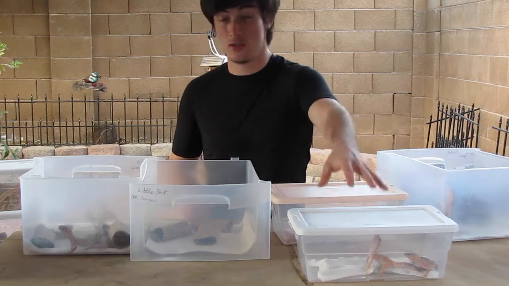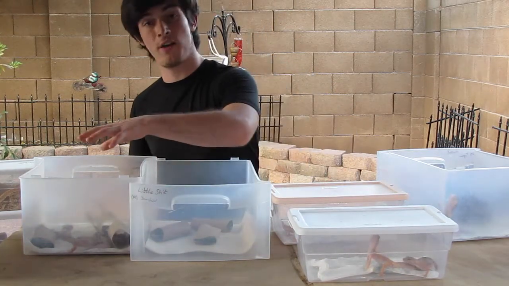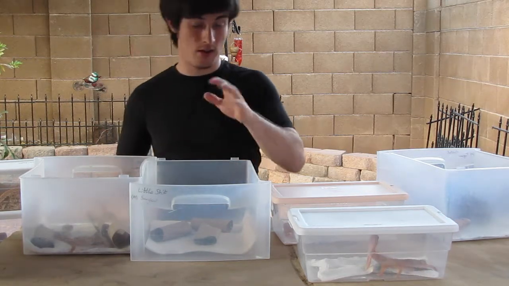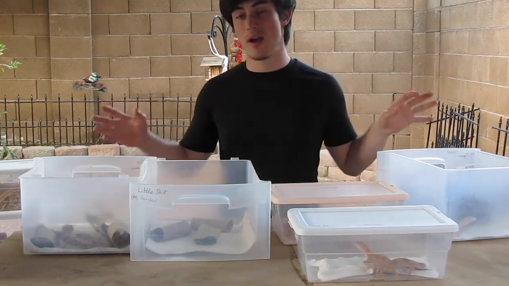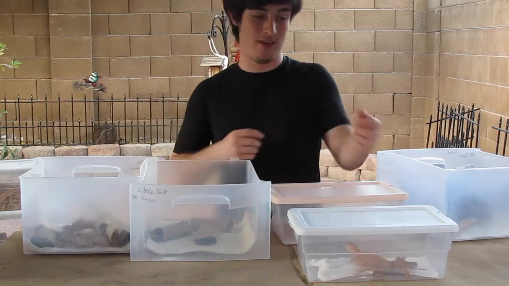But these two are not cohabitated, they are both separate. I do not keep 4 geckos in here, I keep 2 as a pair, and then this one's kept by itself, and then there are 2 geckos in here as a pair. The rest of them I put in here just to show you guys so that I wouldn't have to be constantly swapping out bins.